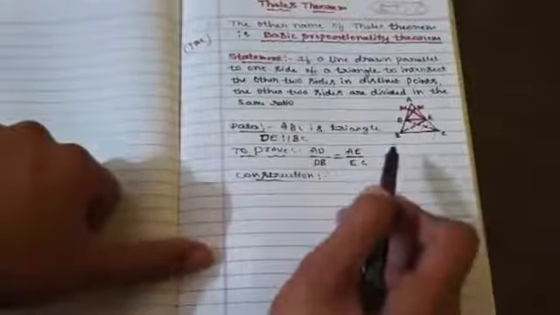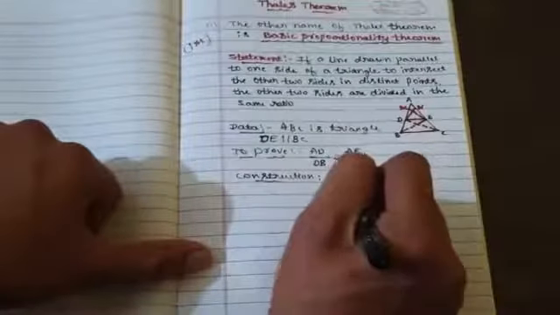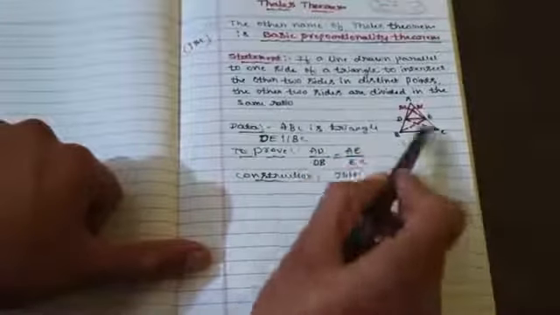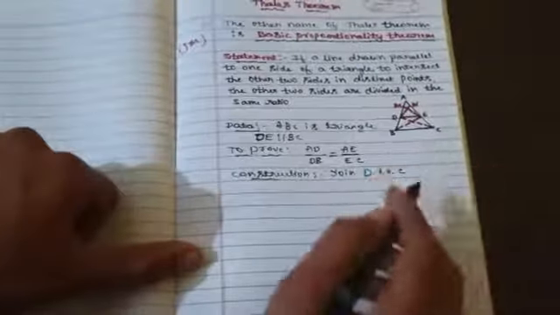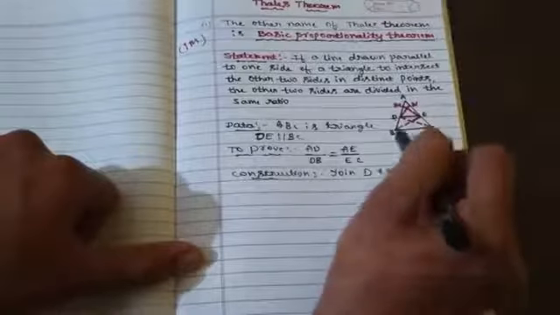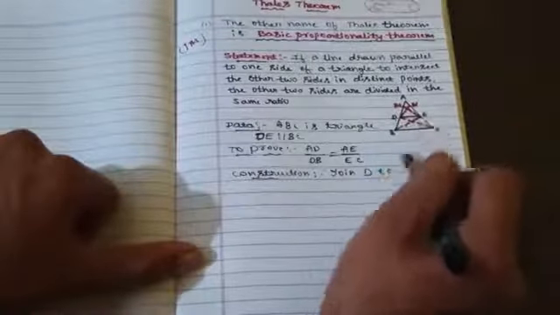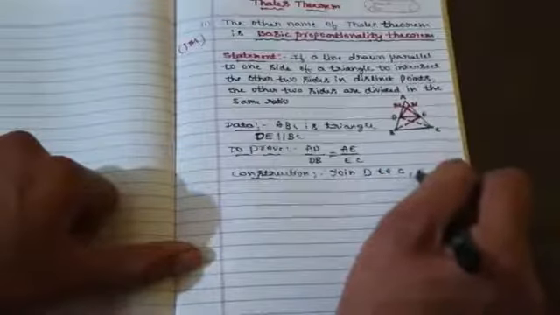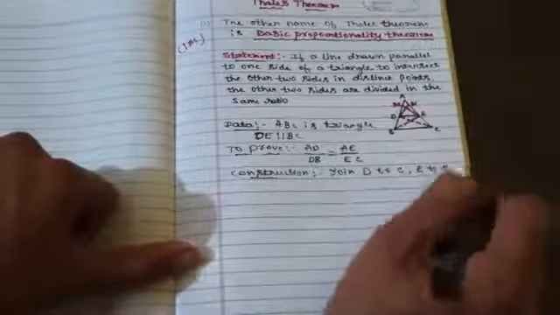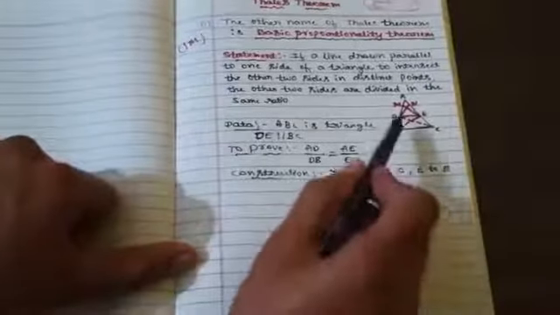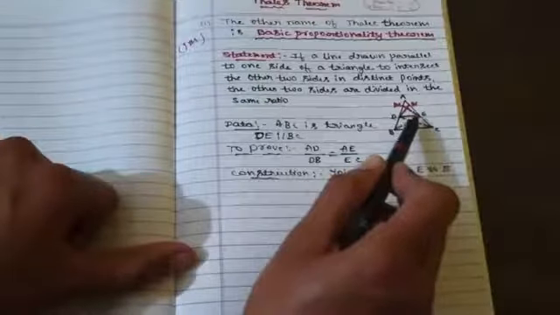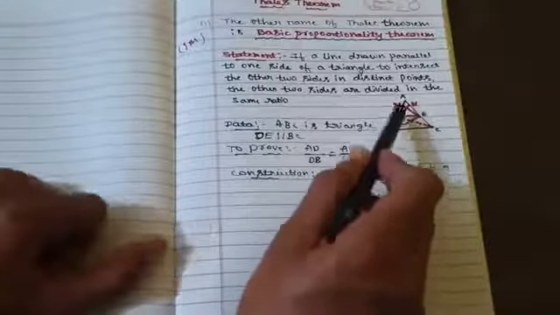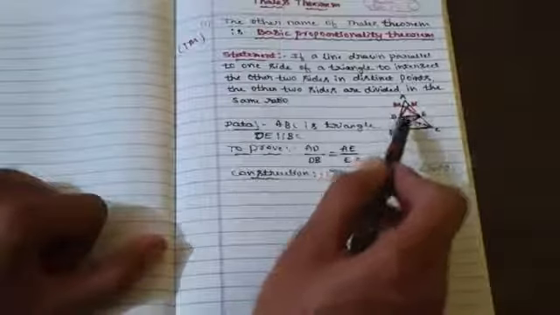What you need to construct: join D to C, and B to E. Next, you need to write down: EM is perpendicular to AC and DN is perpendicular to AB.